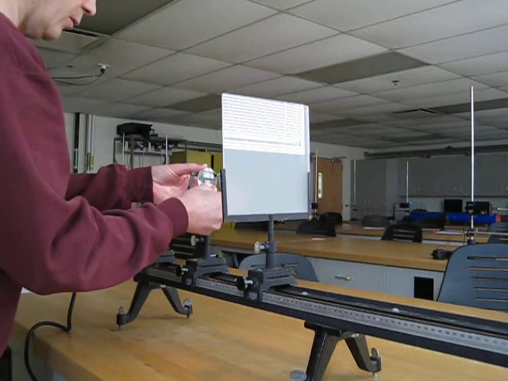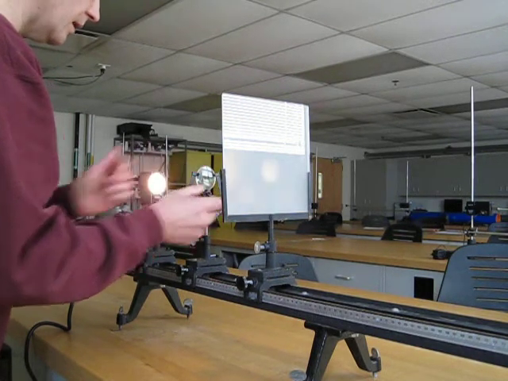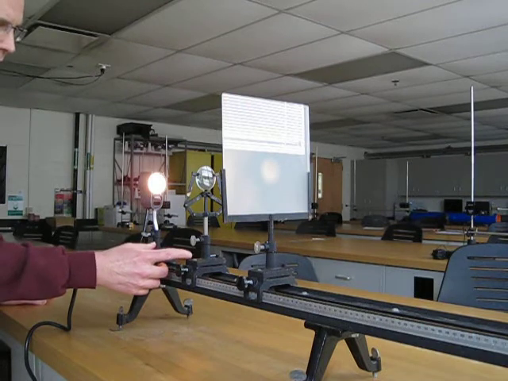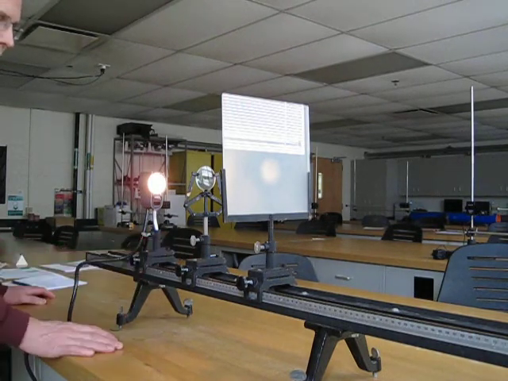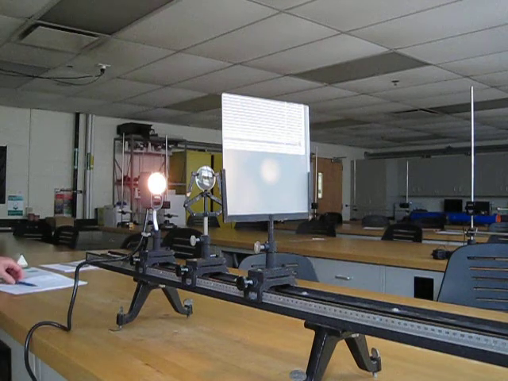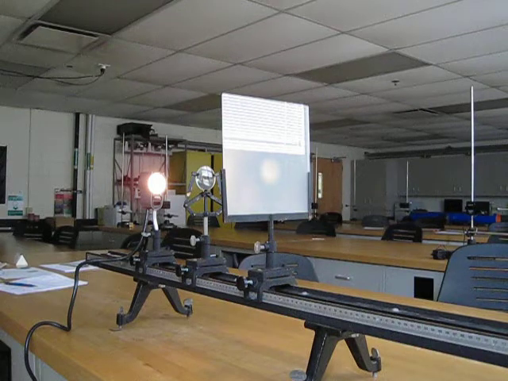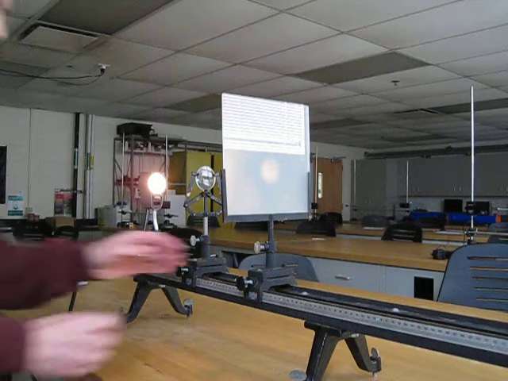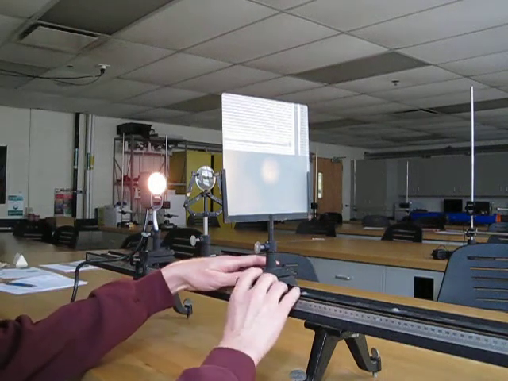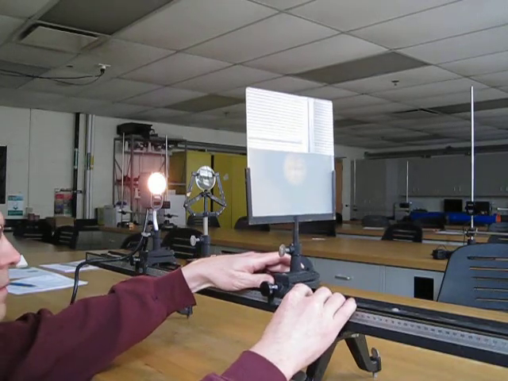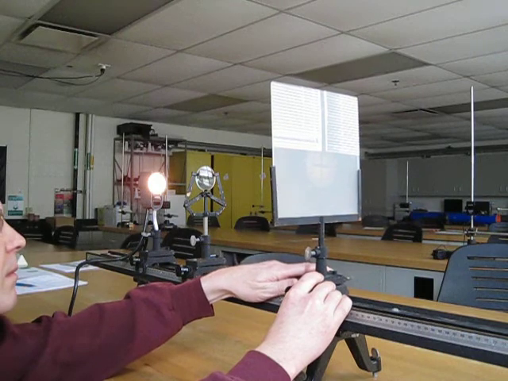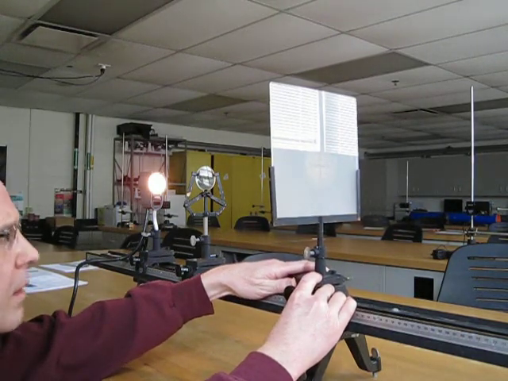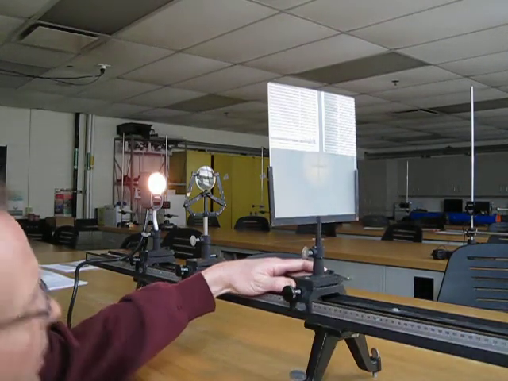So I'm putting the 12.5 centimeter lens in the lens holder. I'm going to keep the object distance the same, so that will remain to be 20 centimeters. And then I'm going to move that screen to figure out where this is focused. And in this case, probably somewhere right around there.